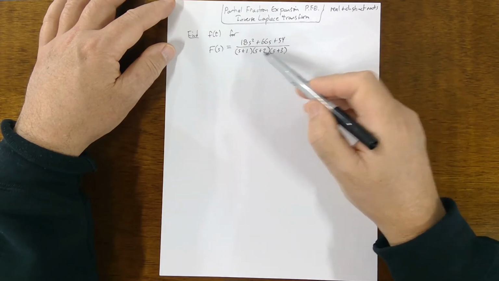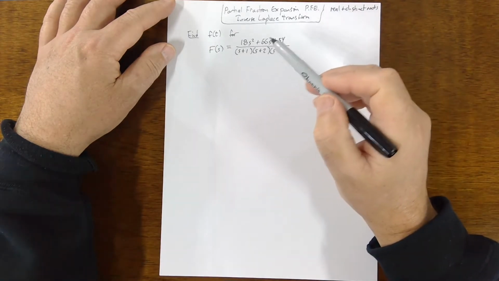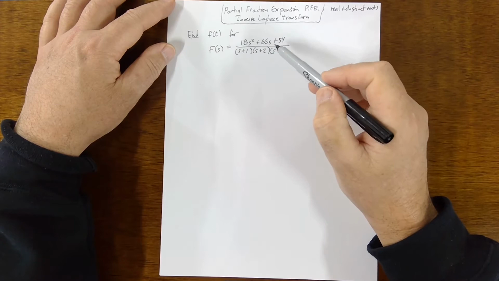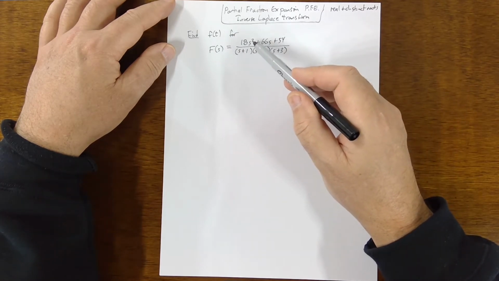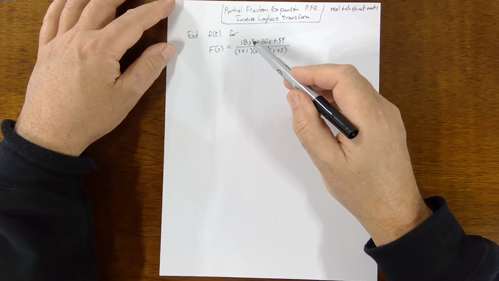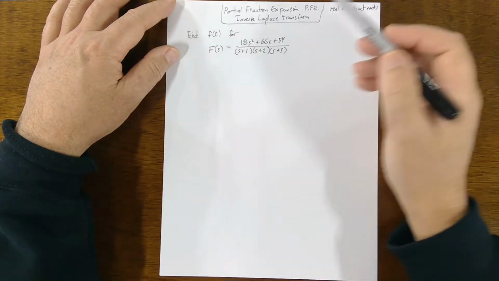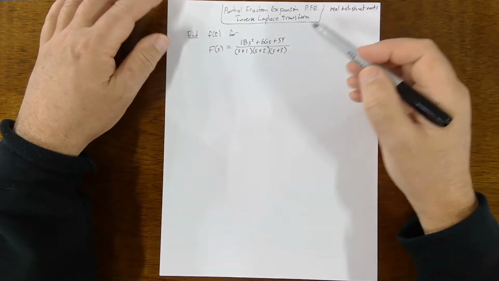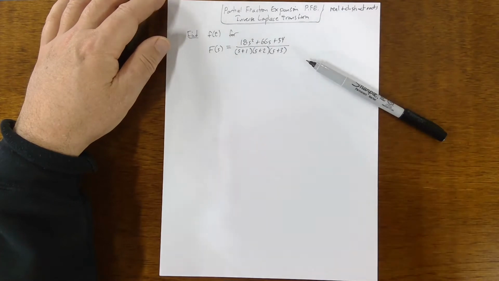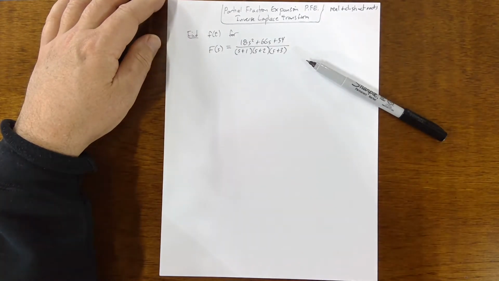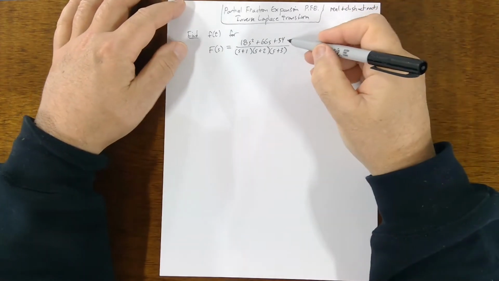So the largest exponent on the bottom will be s cubed, and that's what you need to have a proper rational function. The highest power on the denominator must be bigger than any power on the numerator, and it will be, because the bottom will be s cubed and the top is s squared. So it's a proper rational function because of the denominator having the higher power. All right, so that's the expression.